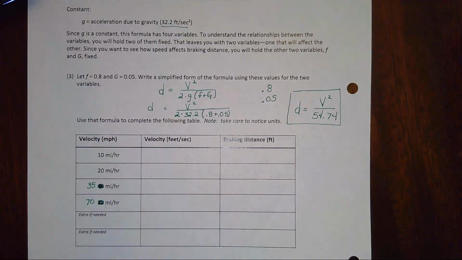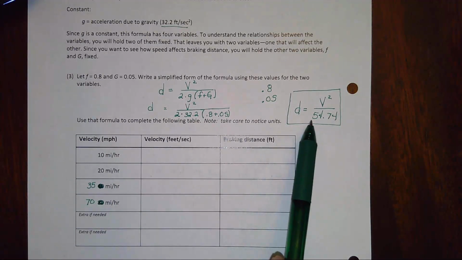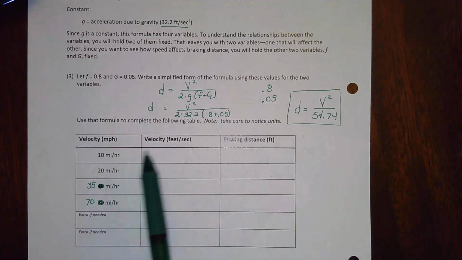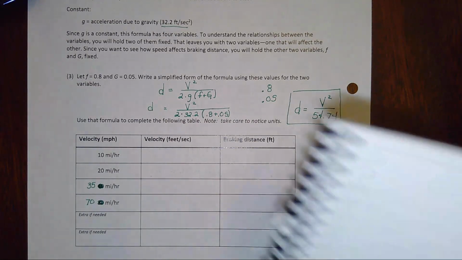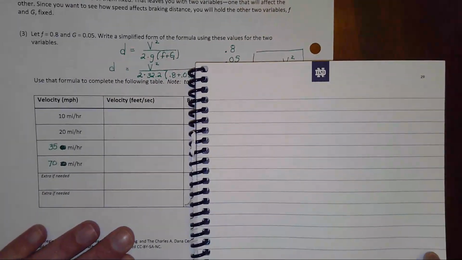So we need some scrap paper, because in order to use this formula, we need the velocity to be in terms of feet per second. It's like what we just did. We just did this on the P&L. So we're going to set up a little bunny trail. Okay, you ready?